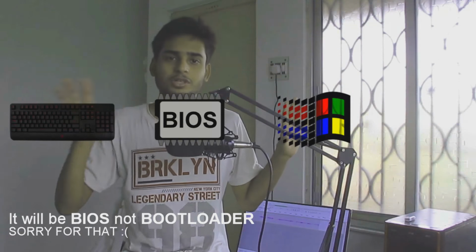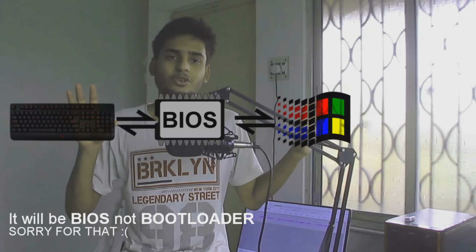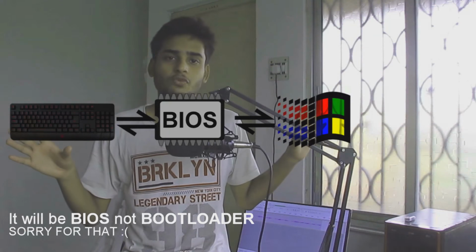In the early ages, like the MS-DOS era, the BIOS was used to communicate with the hardware. Like this is the OS, this is the hardware, and this is the bootloader. We use the bootloader to communicate from the OS to the hardware.